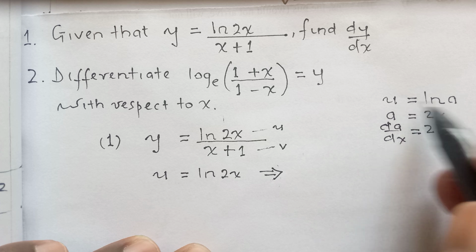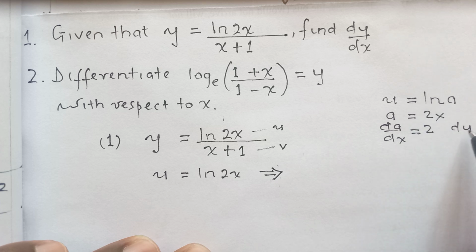And then we have du over da, which gives 1 over a, because that is the differentiation of natural log.